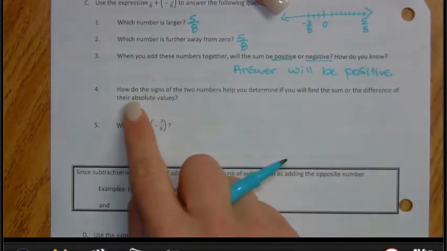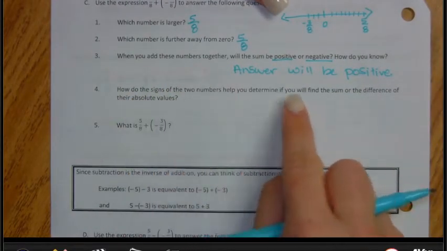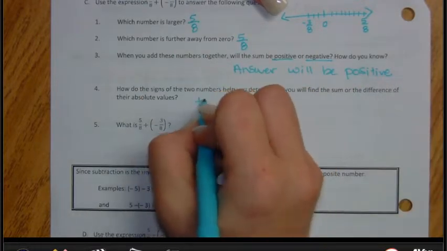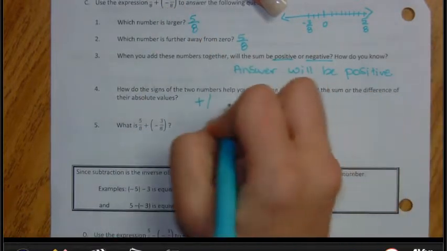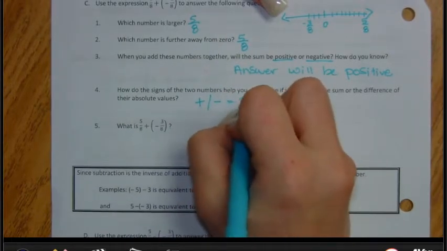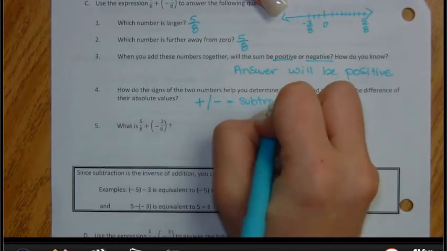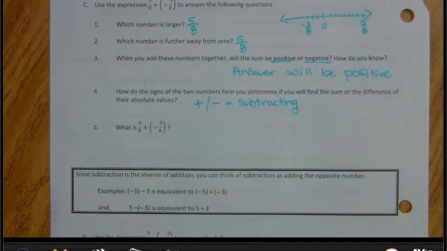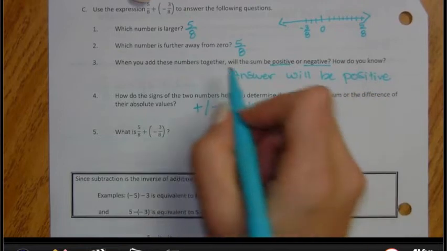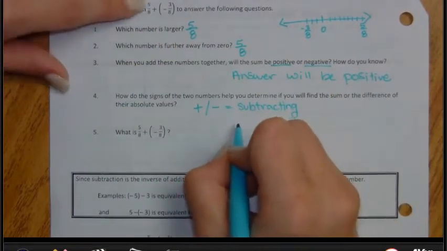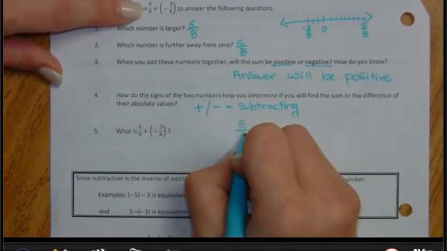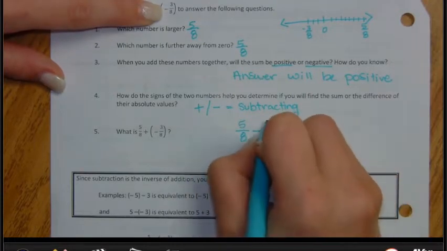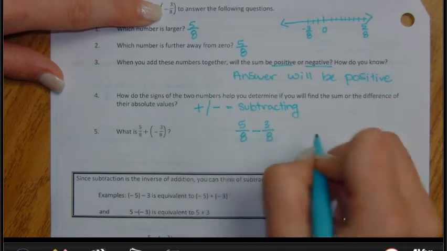So how do the signs of the two numbers help determine if we're finding the sum or the difference? Well, I start off with a positive value and end with a negative value, so I'm still going to be subtracting. I take the absolute value of 5 over 8, which is 5 over 8, minus the absolute value of 3 over 8, which is 3 over 8.